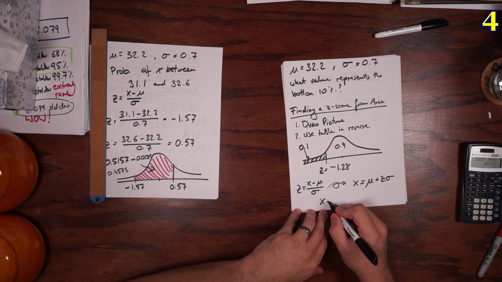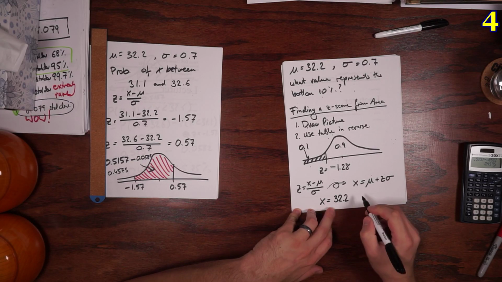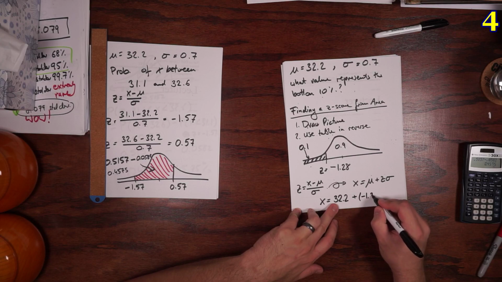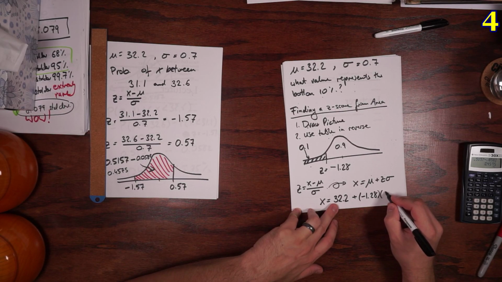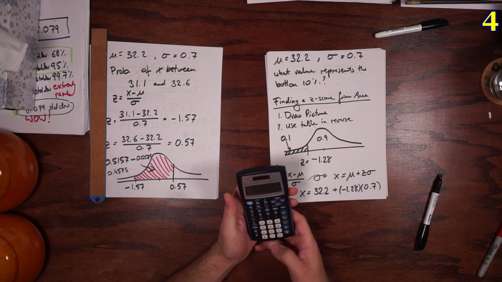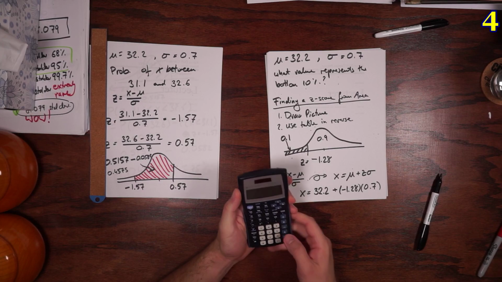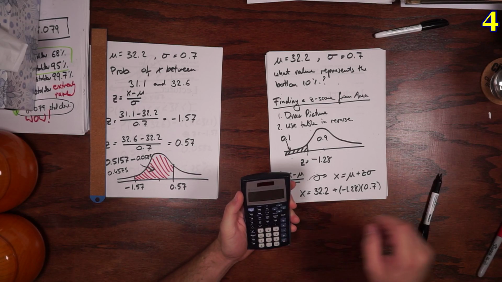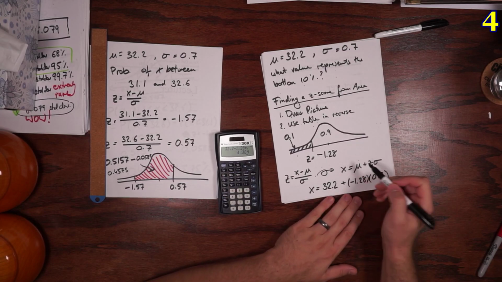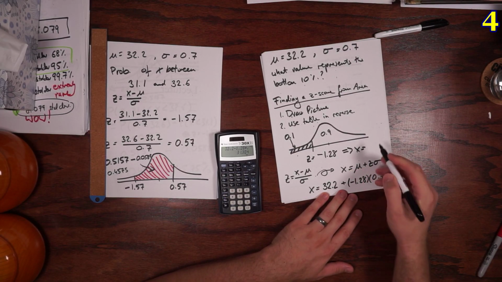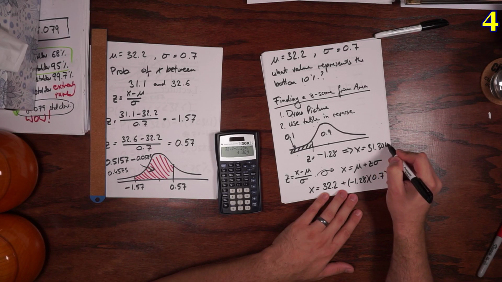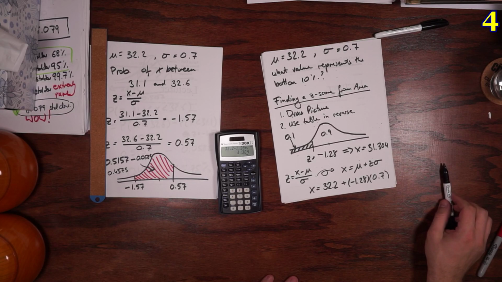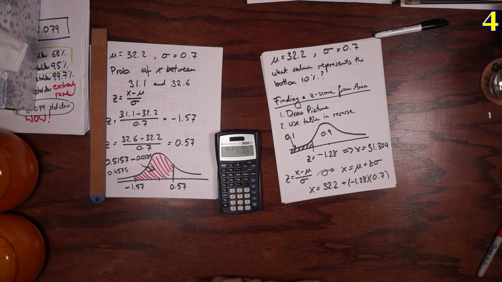So our x equals 32.2 plus negative 1.28 times 0.7, which comes out to x equal 31.304. Very easy, working backwards.